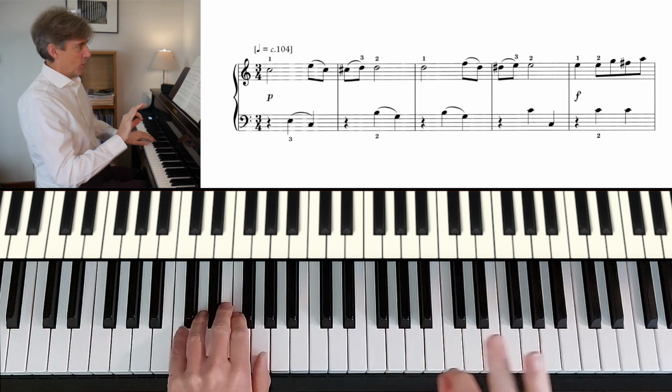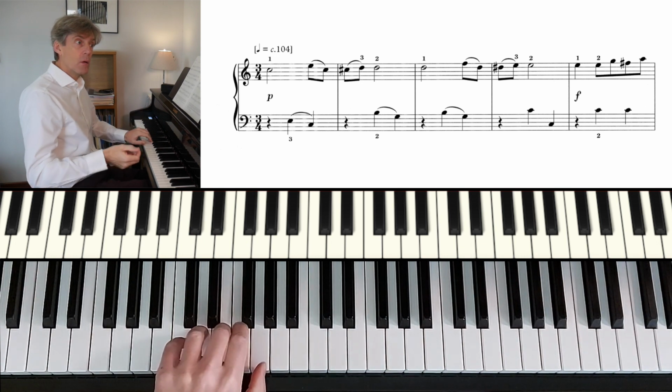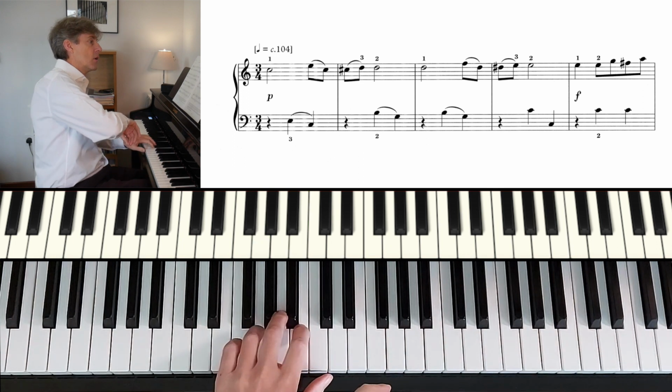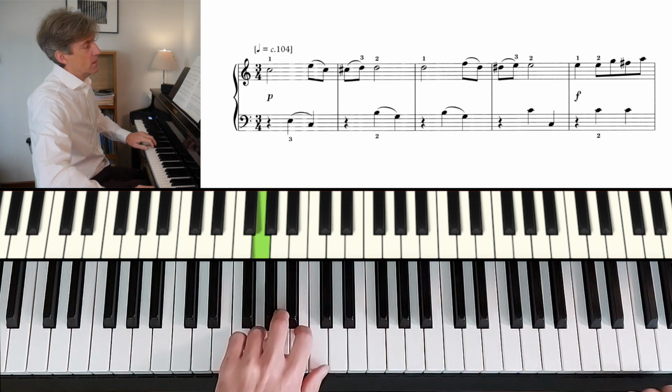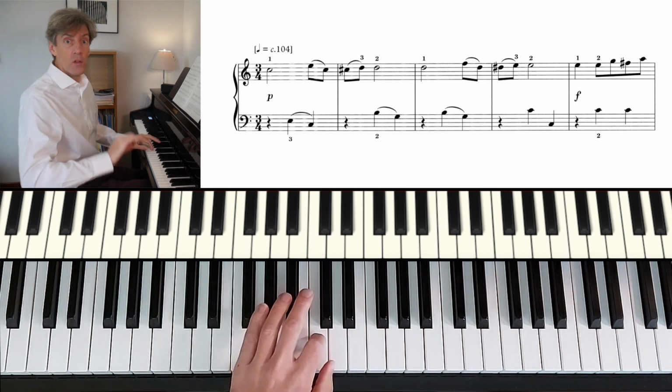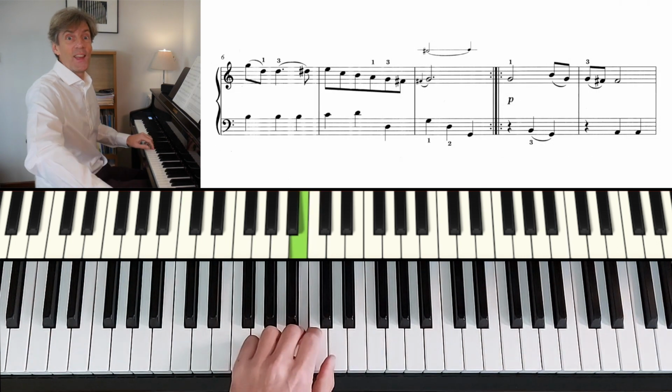1, 2, 3. These are separate bows, I think.